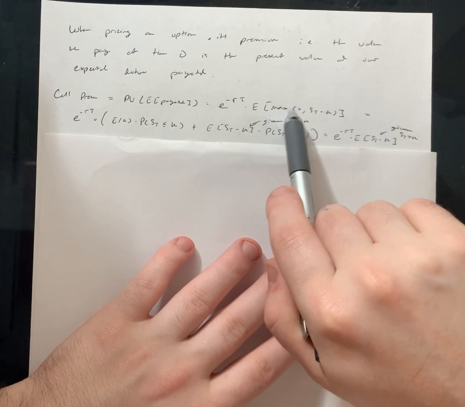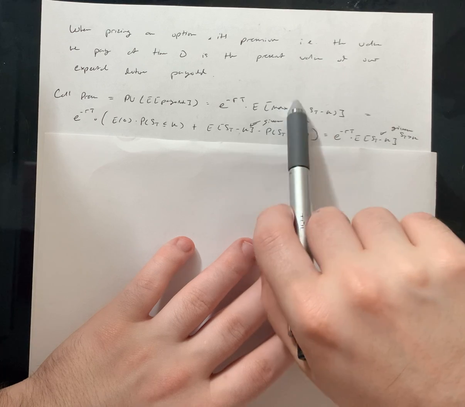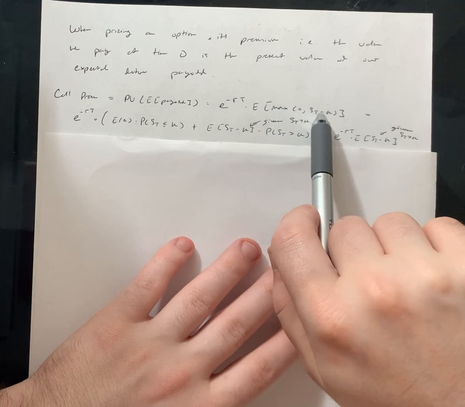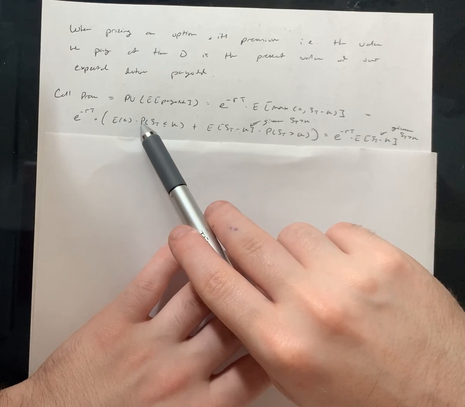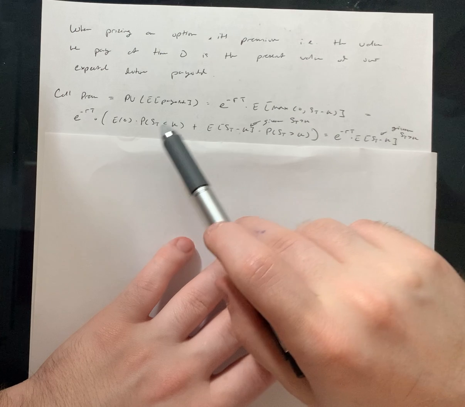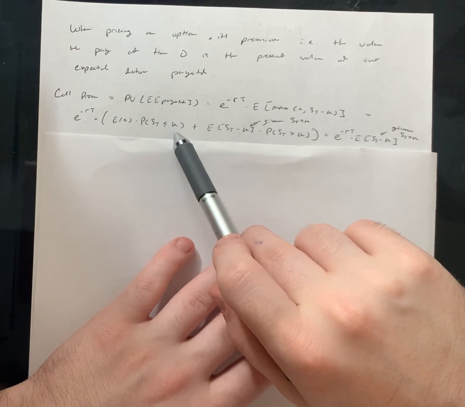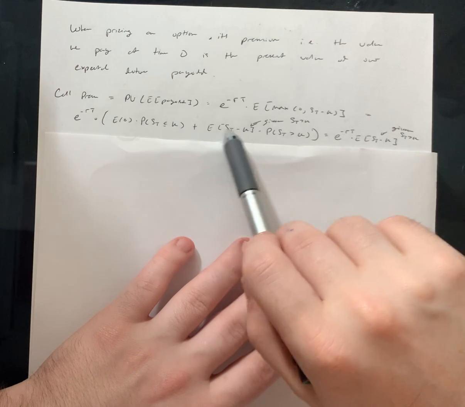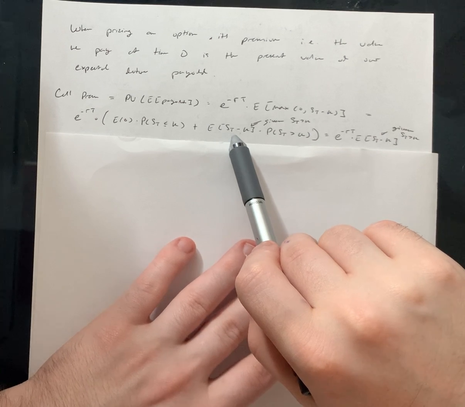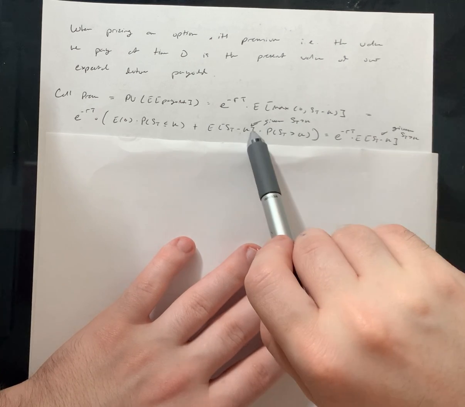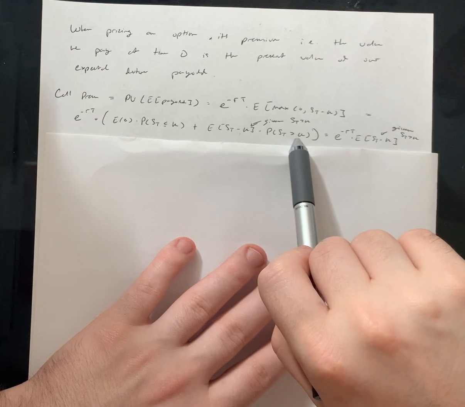In this max function, we could either get 0 or S_T minus K. So we have expected value 0, when the stock price is less than or equal to the strike, or we get plus the expected value of the stock price minus K, given S_T is greater than K, times the probability that event occurs.